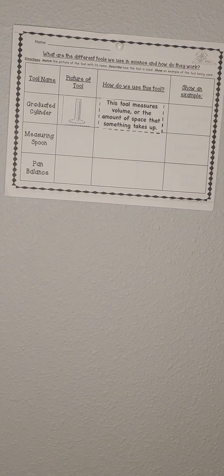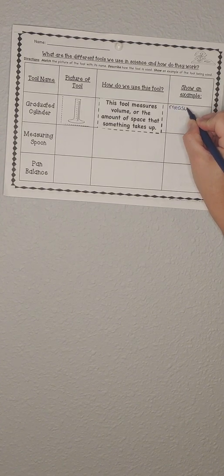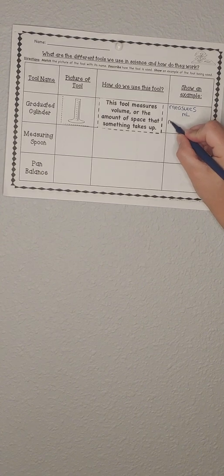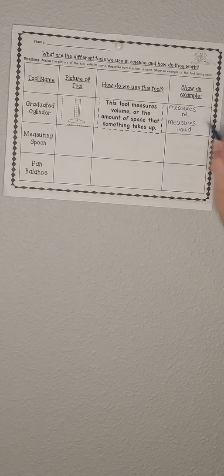For an example of this, we're going to write over here, measures milliliters, and we're going to add that it measures liquid. Now, not all graduated cylinders are in milliliters, but many of them are.